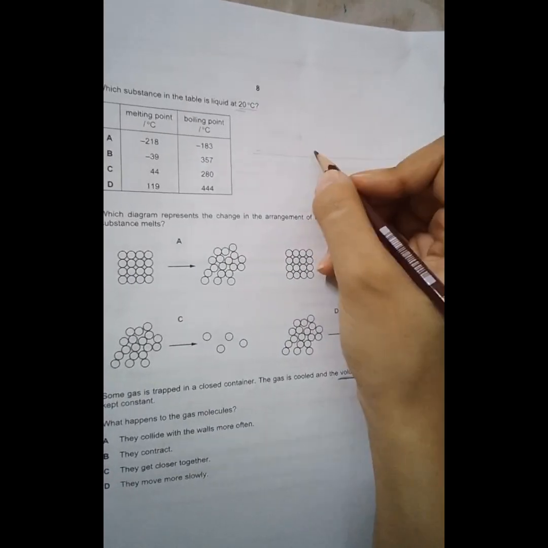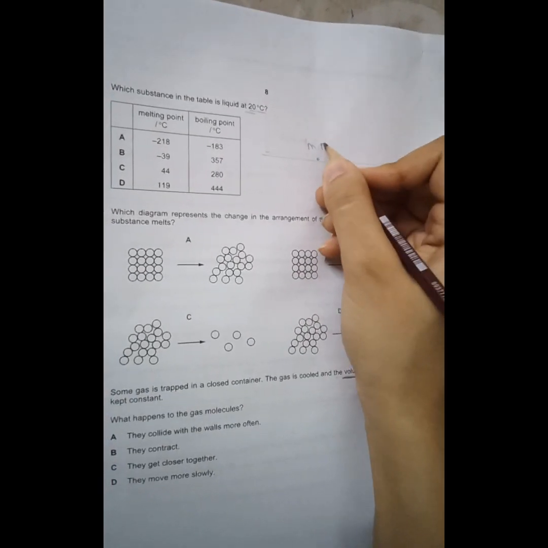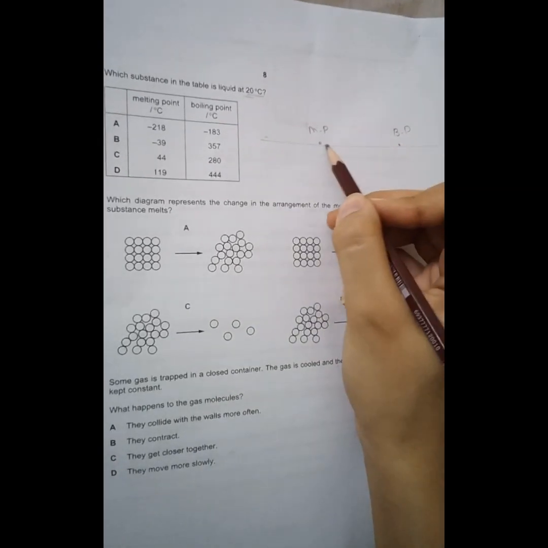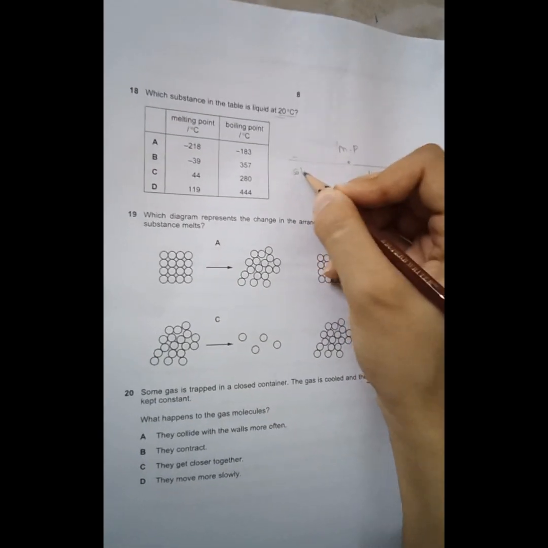Many students find it confusing to find the state at the given temperature, so I'll make it easy. We're going to make a number line. I'm going to write melting point here, and then I'm going to write boiling point here. So I know after this, it's going to be liquid here. Here is going to be a gas, and here is going to be a solid.